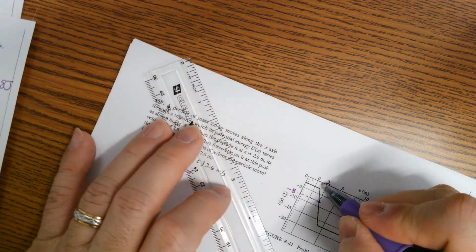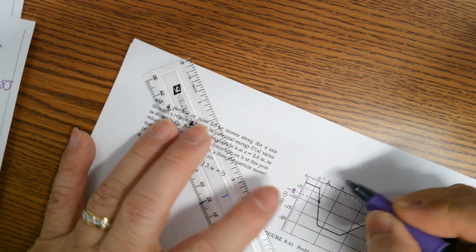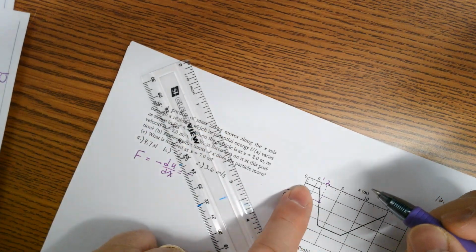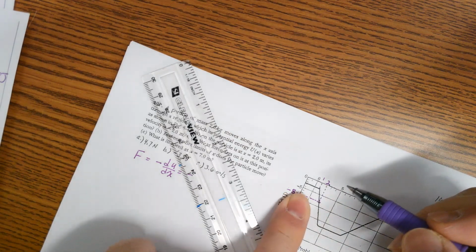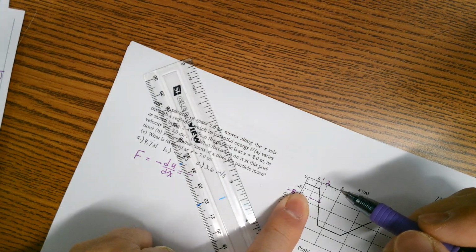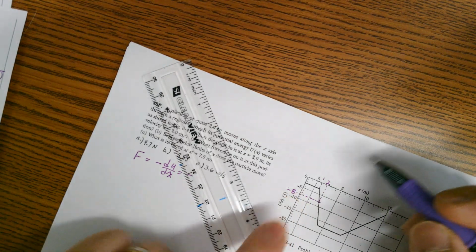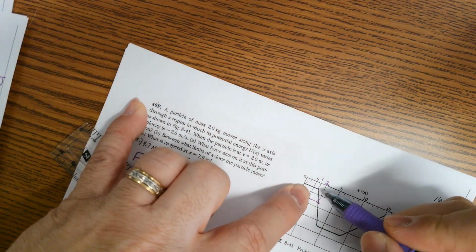So let's see. If I look at this at 1, that looks like 3-ish, like 2.8 or whatever. All right.